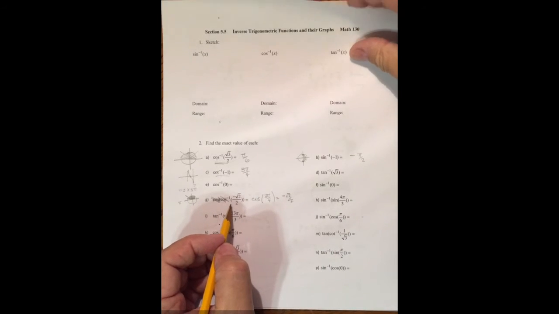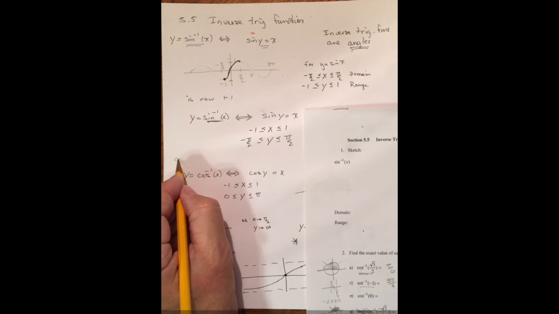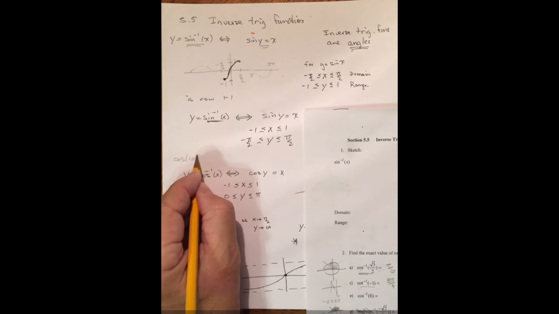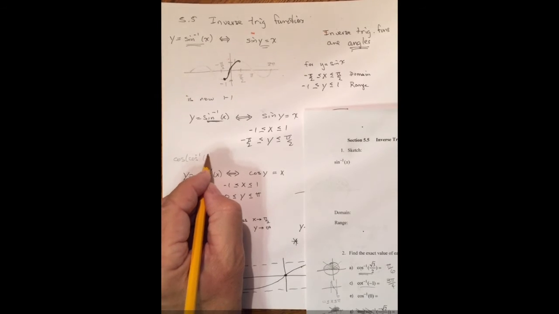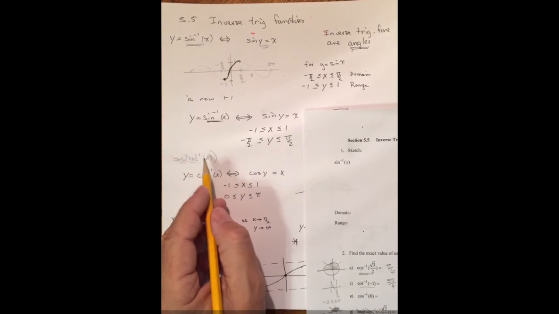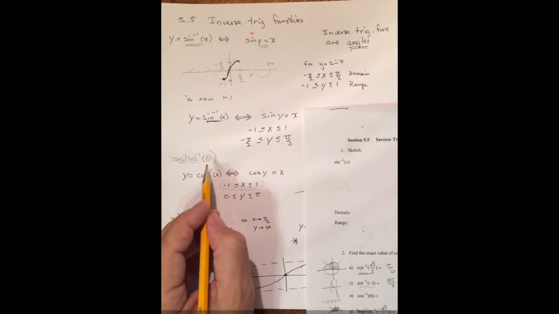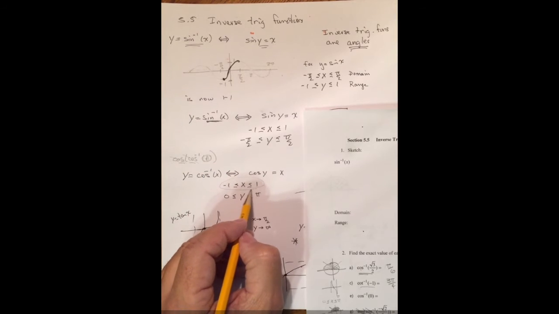Okay? So the long and short of it is, now I'm going to go back to this other page. When you have cosine, inverse cosine of A, the question is, when do these cancel? Well, look, these are going to cancel when this A is between -1 and +1. When that number is between -1 and +1, they will always cancel.